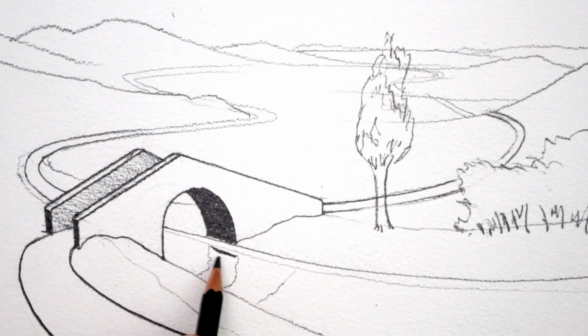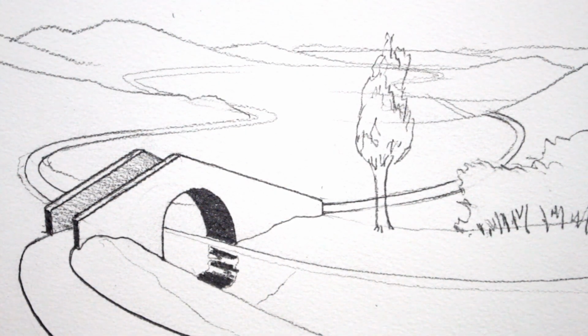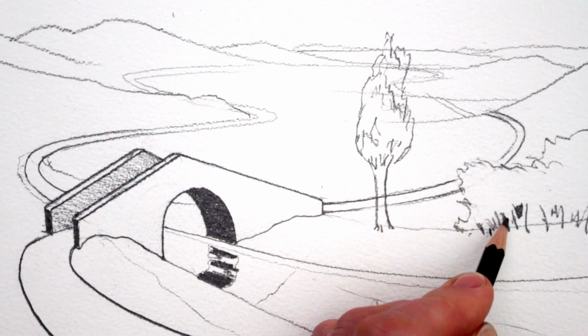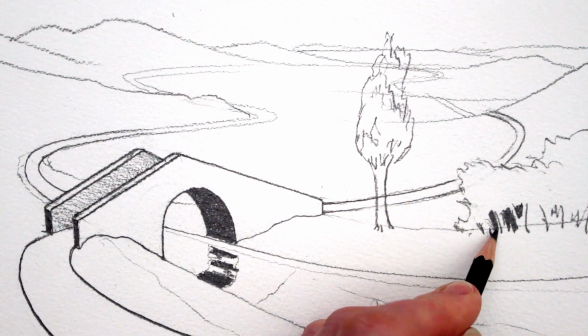I'll make sure there is a high tonal contrast in the water, because that will enable me to get a slightly watery effect, just using the pencil that I'm using, the 4B pencil. I'll add some shadows to the left of the tree and left to any of the other things that I draw in this picture.